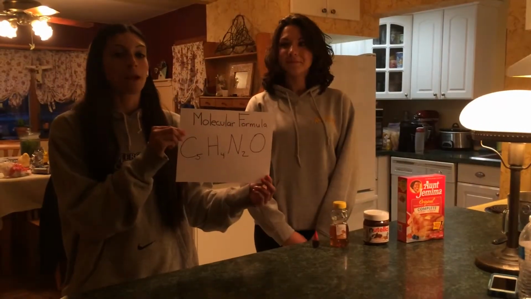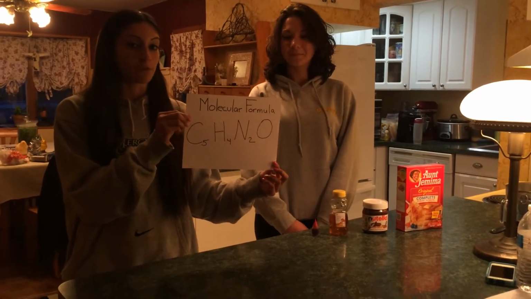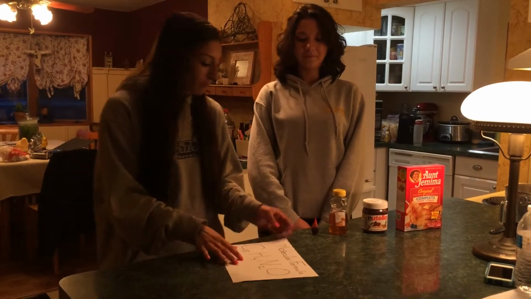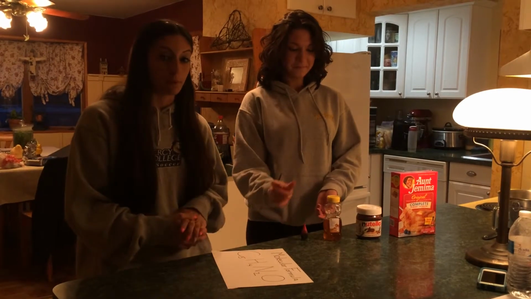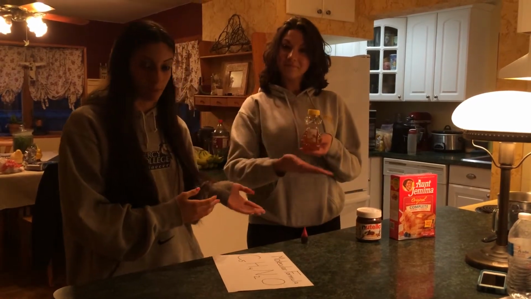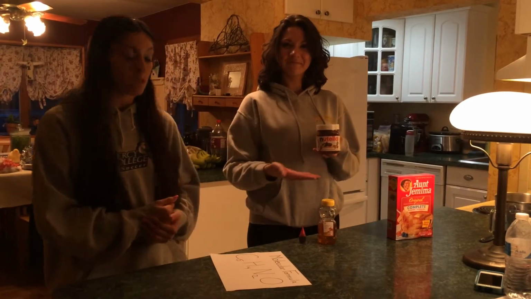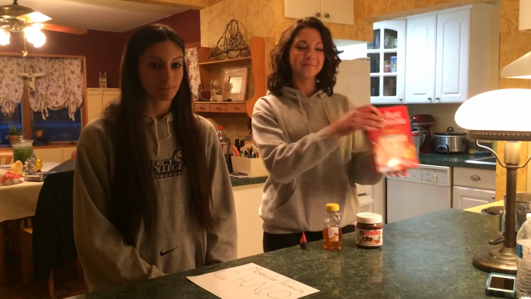Now we will make some pancakes. The practice problem we will be doing today is C5H4N2O. The C's are represented by the food coloring. The H's will be represented by the honey or the syrup. The N will be represented by the Nutella. And the O will be represented by the pancake mix.